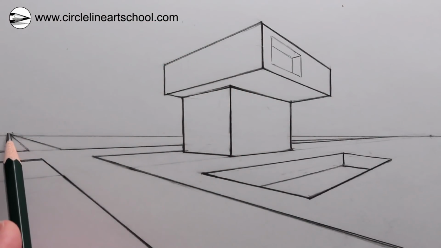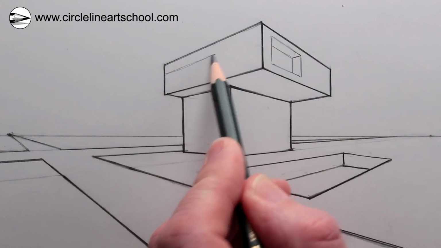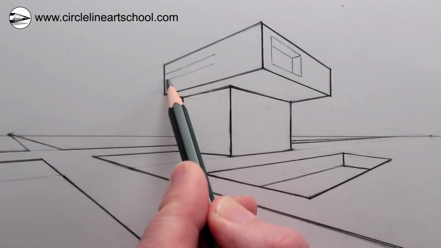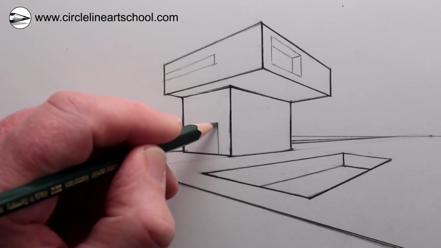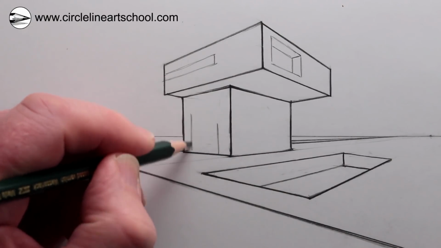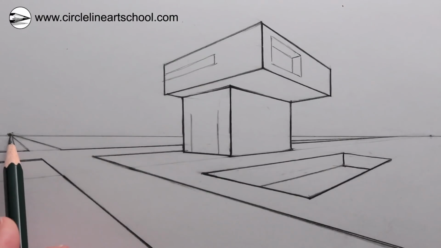Once you've put a few details onto your drawing, you could use some shading to create some tonal values. For this drawing, I'm using a 4B pencil.